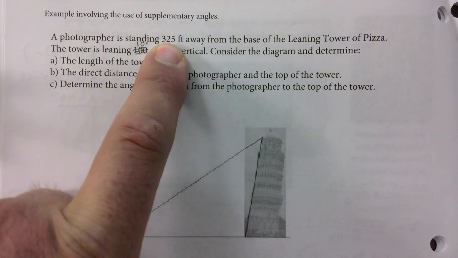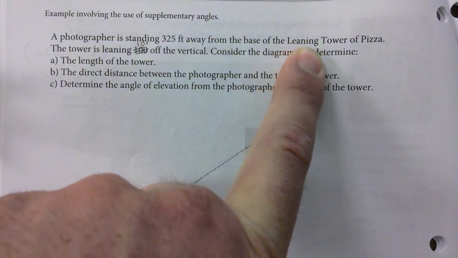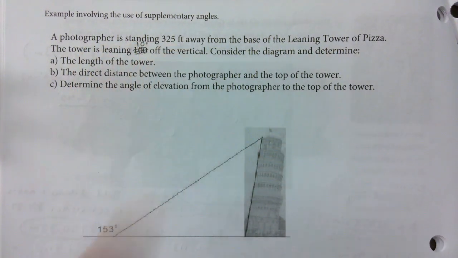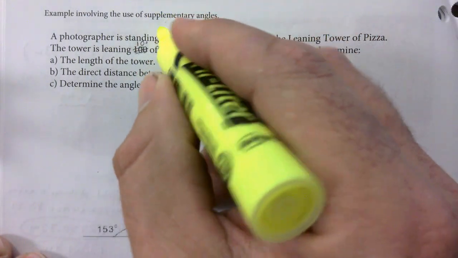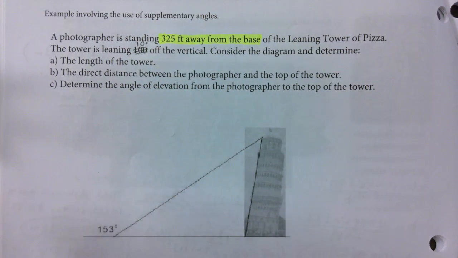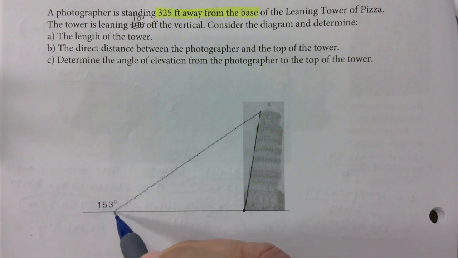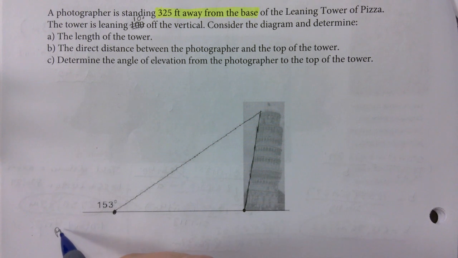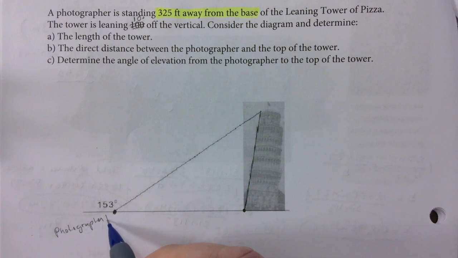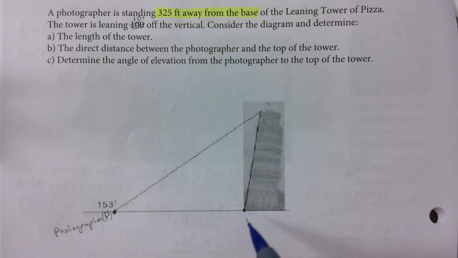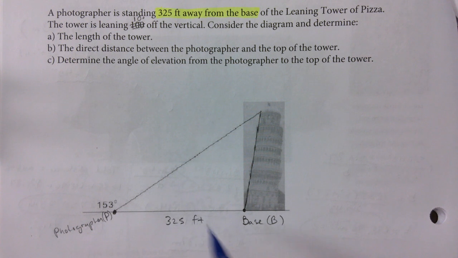A photographer standing 325 feet away from the base of the Leaning Tower of Pisa. So right there, the photographer is 325 feet away from the base, right? So if this is my base here, the base of the tower, the photographer is right here. We're going to call this angle P. We're going to call this base angle B. And we know that this distance is 325 feet. We can write that in, no problem.